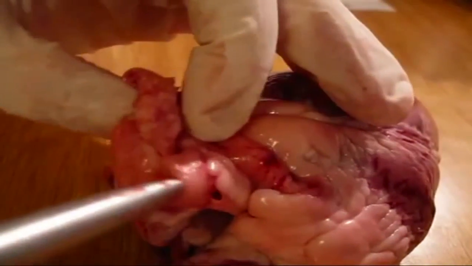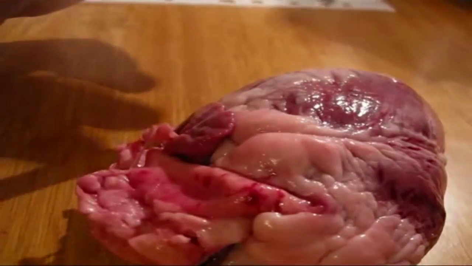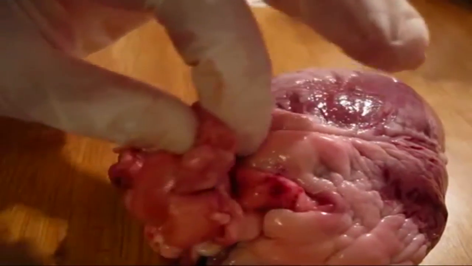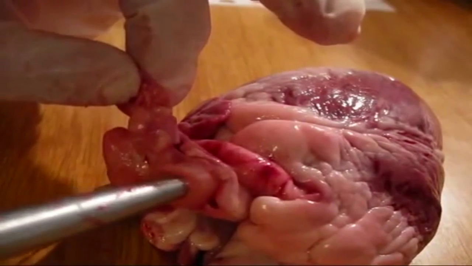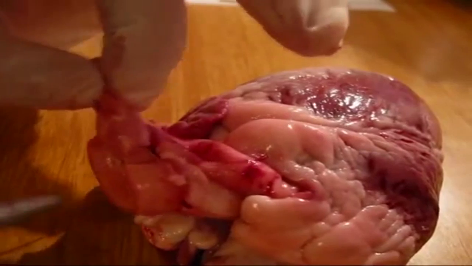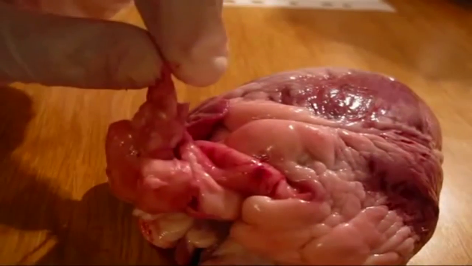And it has different branches. The aortic arch would go down there and supply the body and the organs with blood. The other one would go up to the brain, and the major one on the side would also supply the arms.